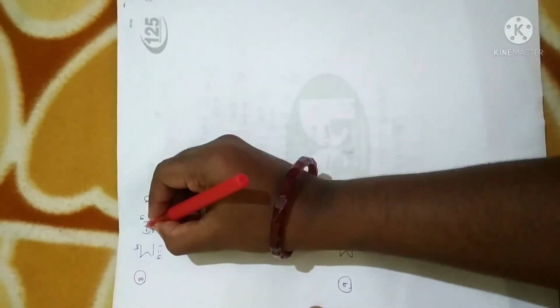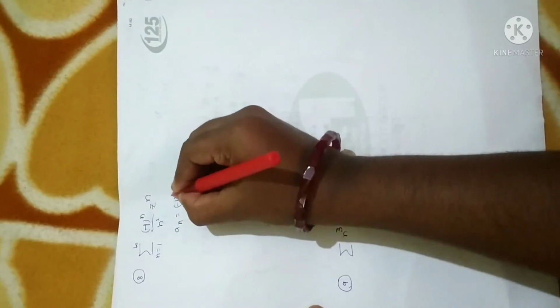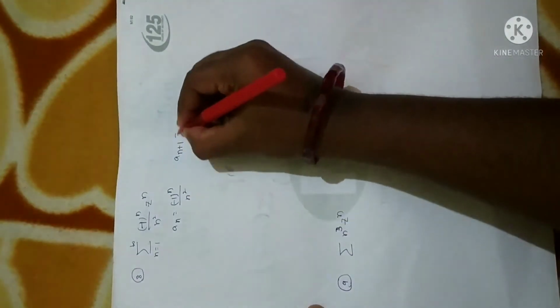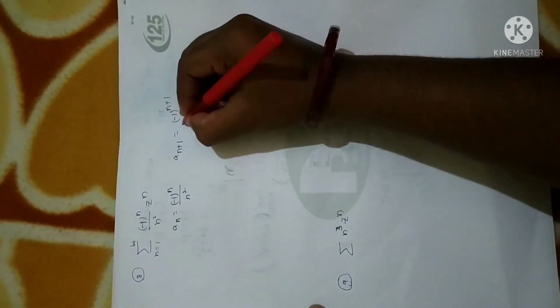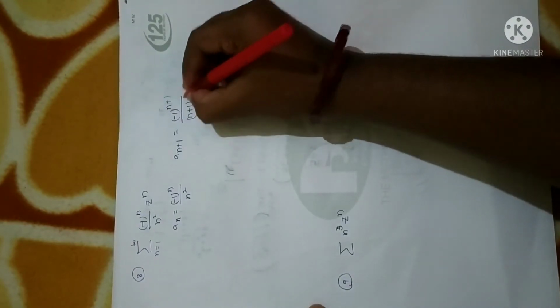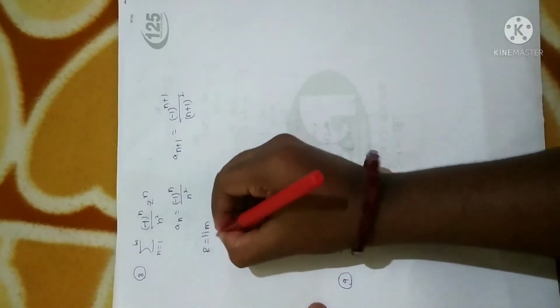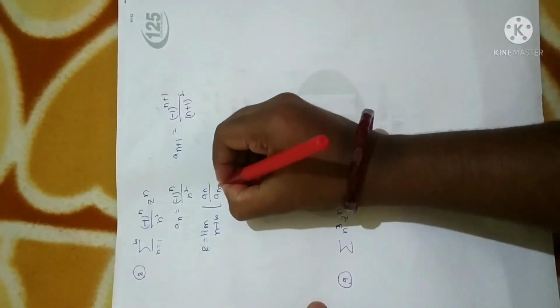Now you can see that in the 8th problem, we have (-1)^n over n squared. That is, an = (-1)^n / n^2. We can solve this problem with the first method. If you want, I'll show you here. a(n+1) = (-1)^(n+1) divided by (n+1) whole squared. So, write down the first formula: r = limit as n tends to infinity of |an / a(n+1)|.